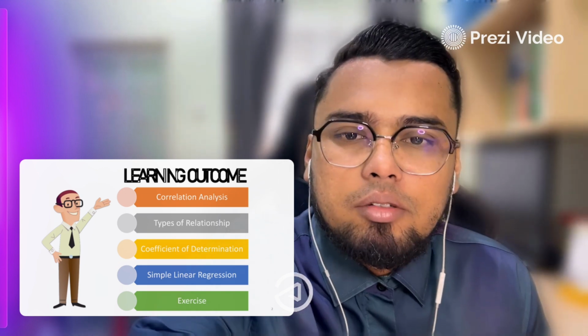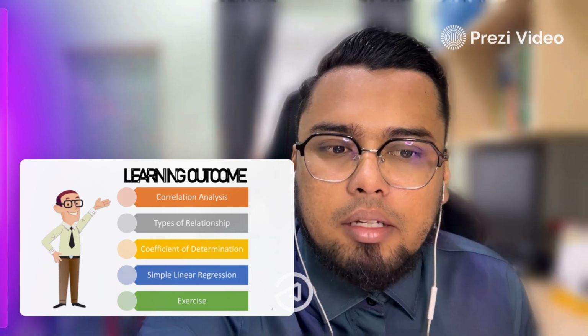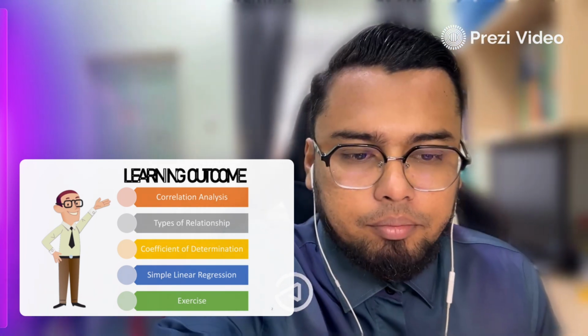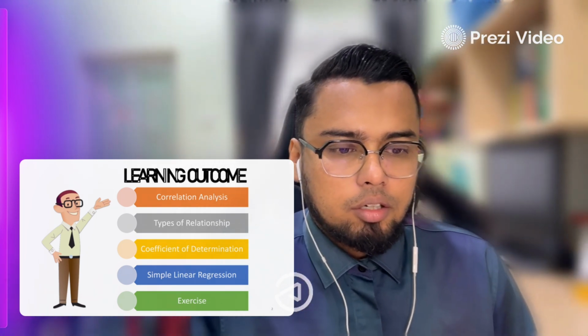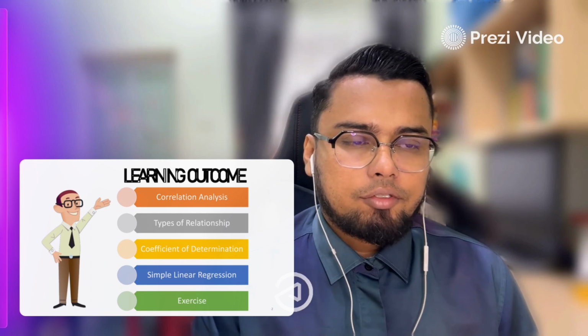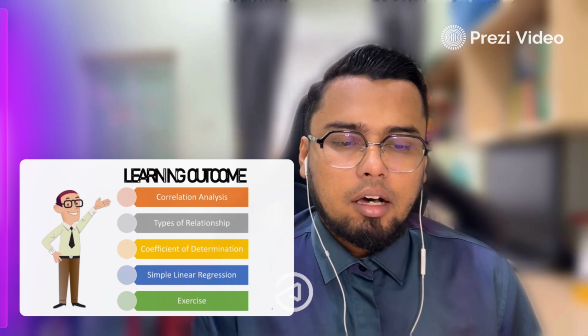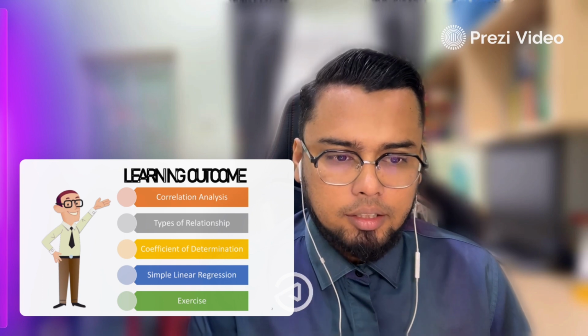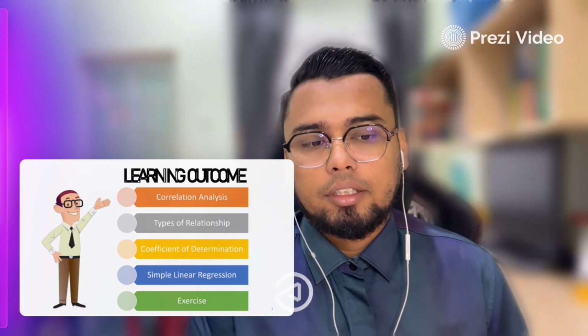And then the second part is that we want to look into the application of simple linear regression. So I think it's better for me to split the video into two parts, okay? Because in simple linear regression, we can see how the coefficient of determination and the coefficient of correlation are applied into that simple linear regression.